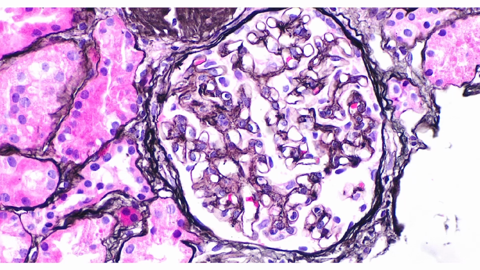This is with the silver stain. This is a zoomed in view of the glomerulus, some mild, kind of weakly argillophilic mesangium we could see here. And so that's all the findings by light microscopy. Oh, wow, interesting. And do you have immunofluorescent findings?